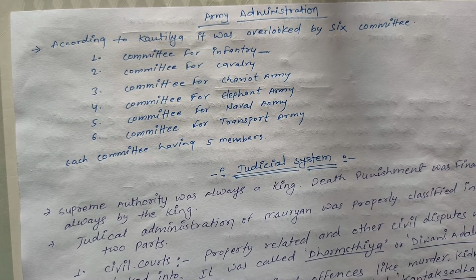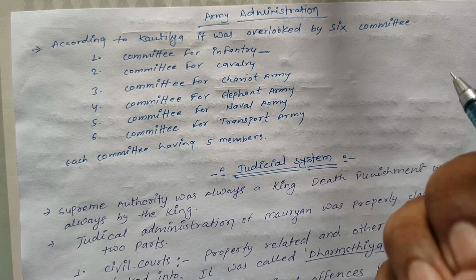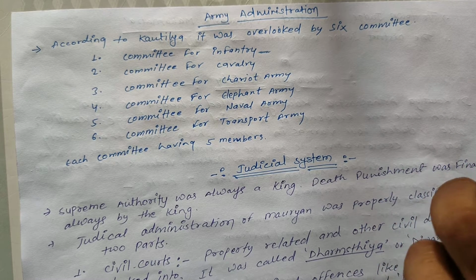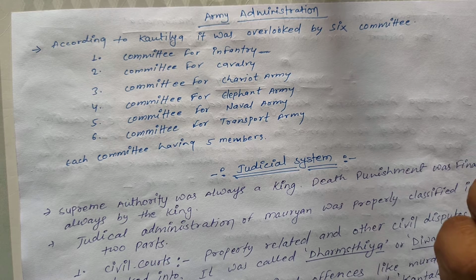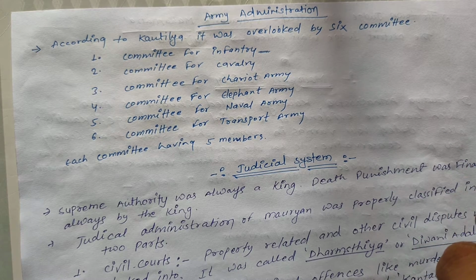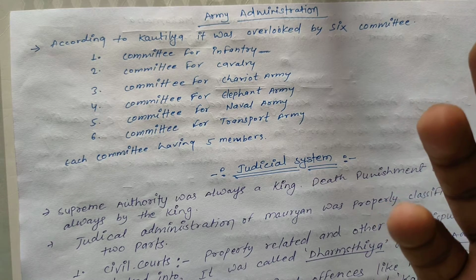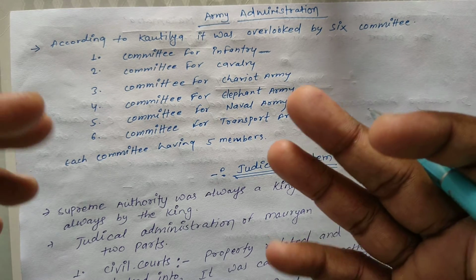According to Megasthenes' Indica, Chandragupta had a huge army including 6 lakh infantry, 50,000 cavalry, 9,000 war elephants and 800 chariots. So we say that the Mauryan rulers had a big army and it was divided into sub-committees.